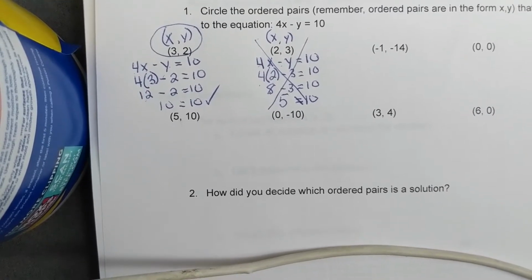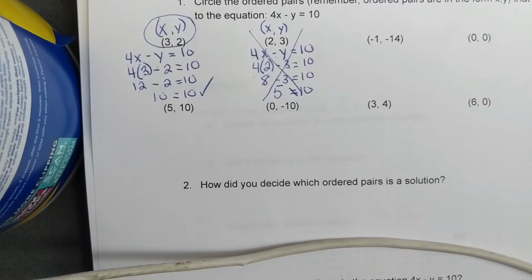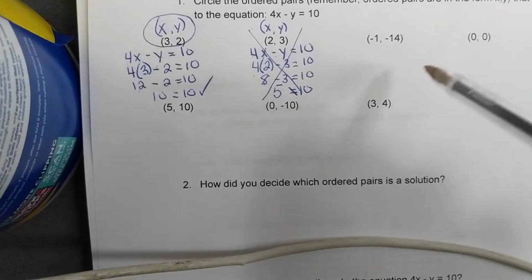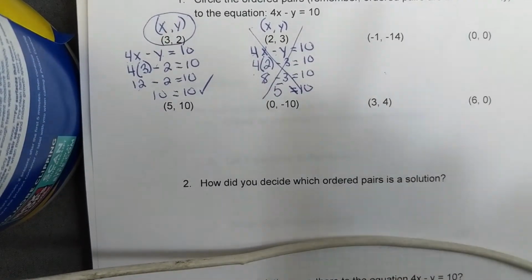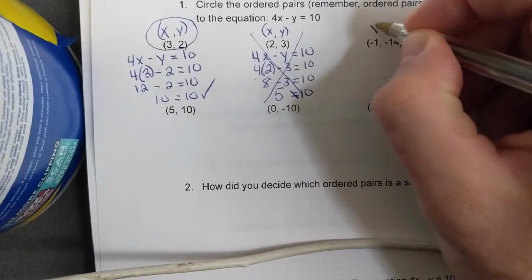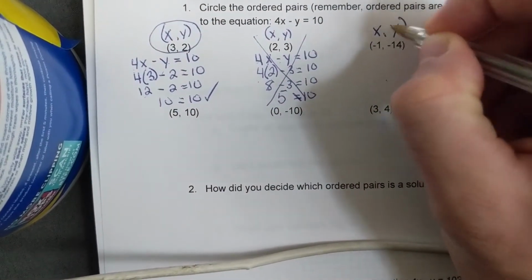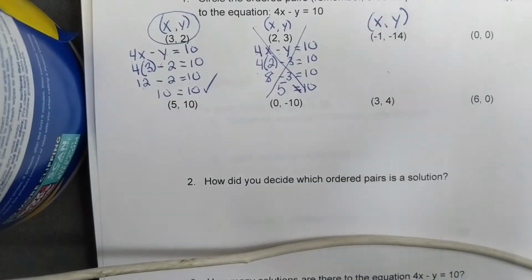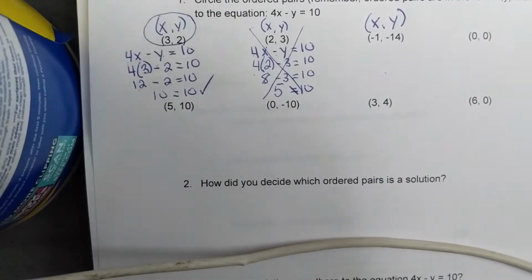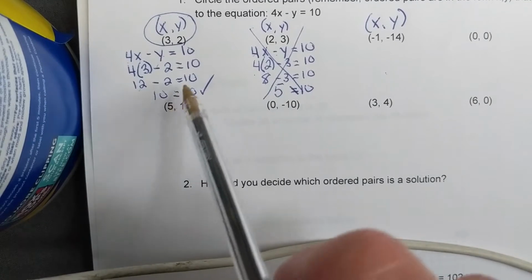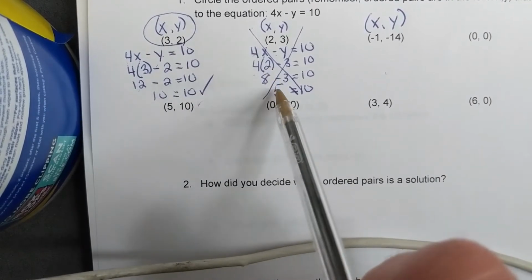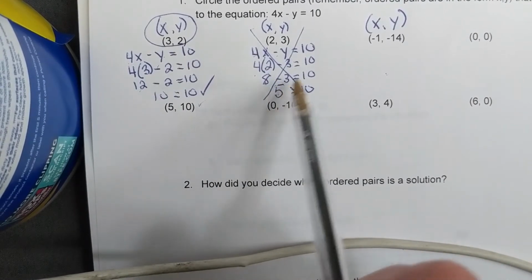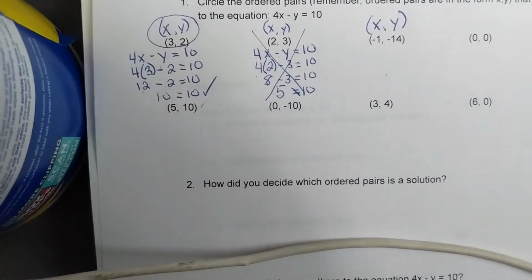All right, here's your job. Go ahead and take the next couple minutes, and I want you to try the rest of these. So you're going to plug in, again, if it's easier for you, you can write x comma y above all of them, and then you are going to plug in the new x and y values to see if it is a solution. If it is a solution, it should give you a true statement, like 10 equals 10 at the bottom. If it is not a solution, it will give you a false statement, like 5 equals 10.